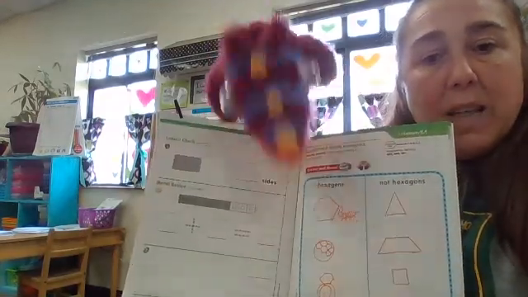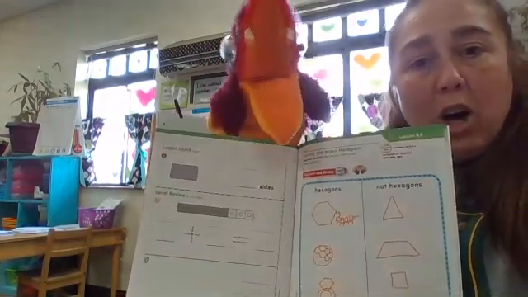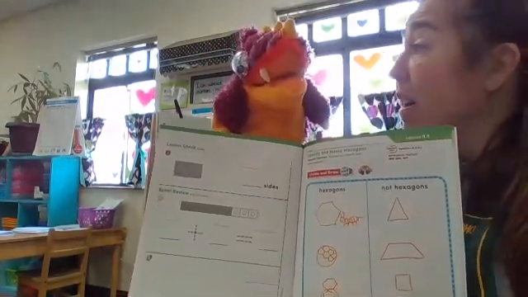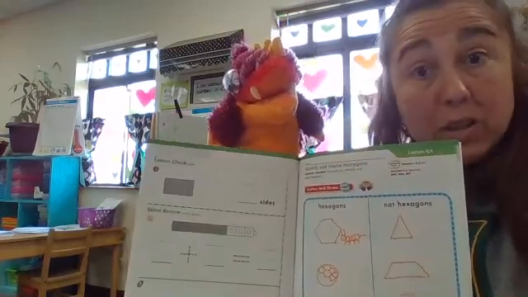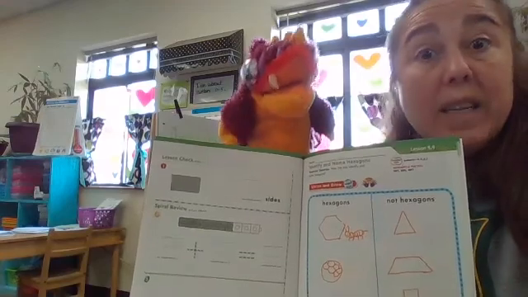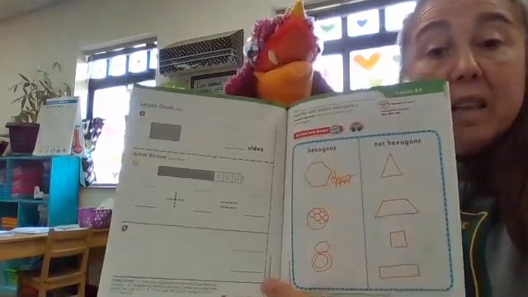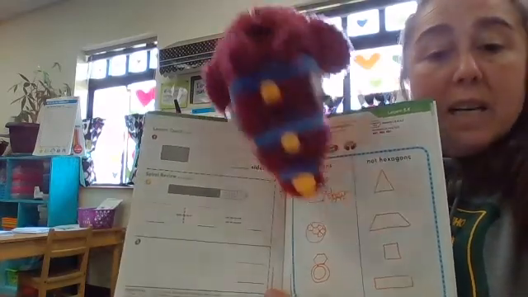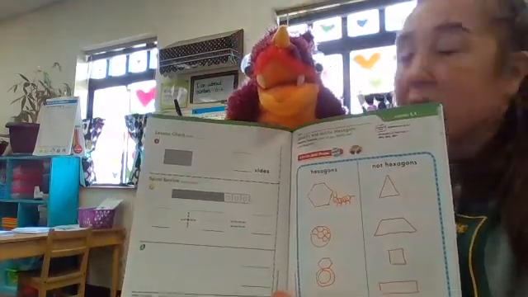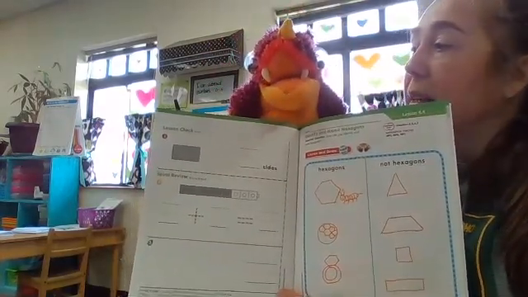Mr. Boggly Eyes, what's that? It's a soccer ball. A soccer ball has hexagons on it. How cool is that? Did you guys know that? A soccer ball has hexagons on it. The last thing is a diamond ring. Oh, it sure is. Sometimes jewels and rings have hexagons. The jewels on them are cut like hexagons.